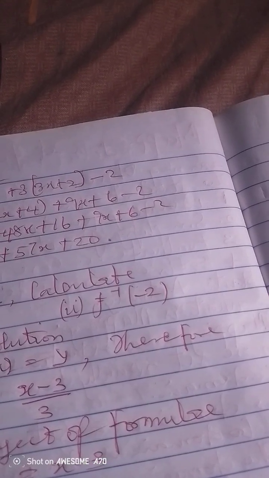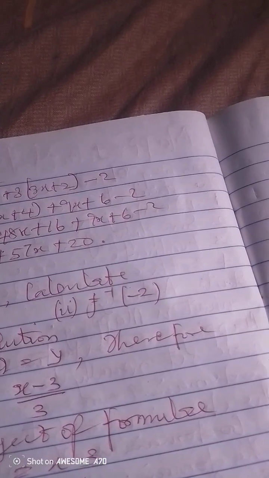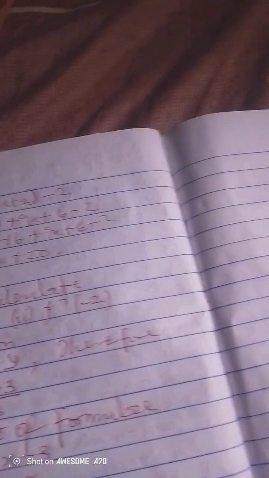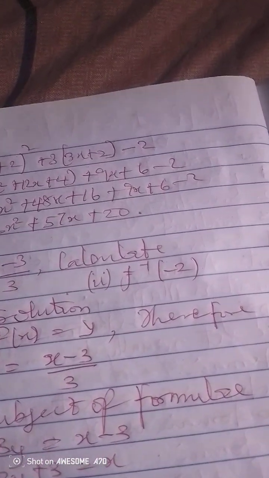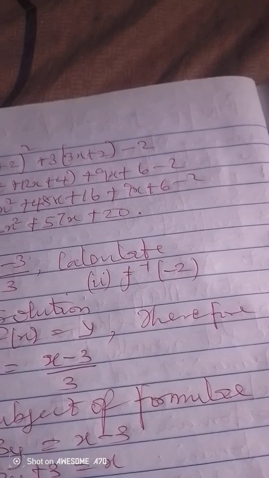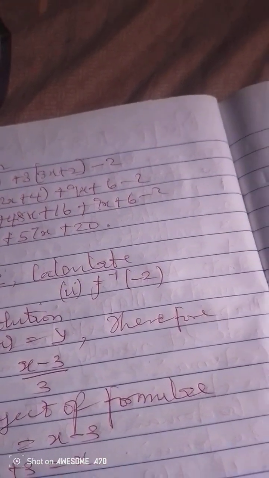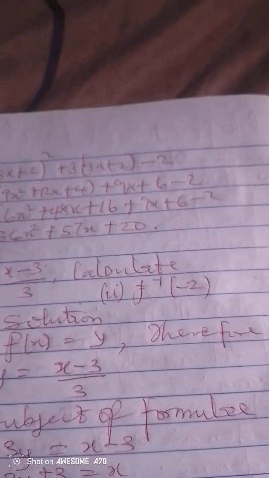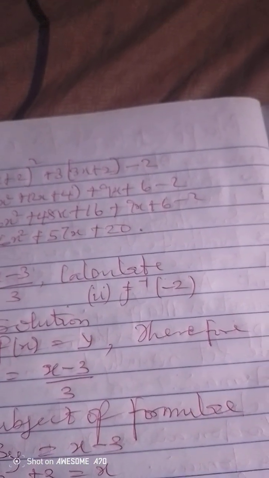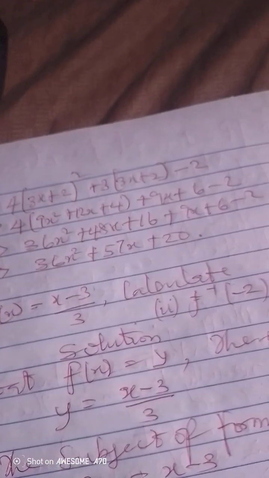So if you open the bracket, you have 4 into (9x squared plus 12x plus 4), bracket closes, plus 9x plus 6, then minus 2. So if we open the bracket again, you have 4 times 9x squared, which gives 36x squared, 4 times 12x gives us 48x, and 4 times 4 gives us 16, then plus 9x plus 6 minus 2. So we have 36x squared plus 57x plus 20. That's all for example 2.